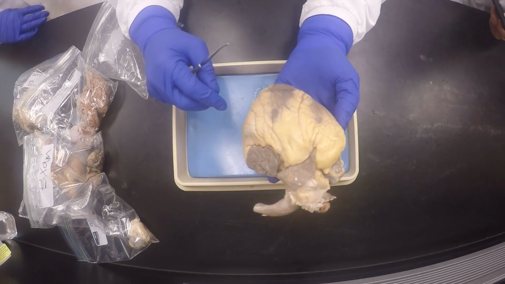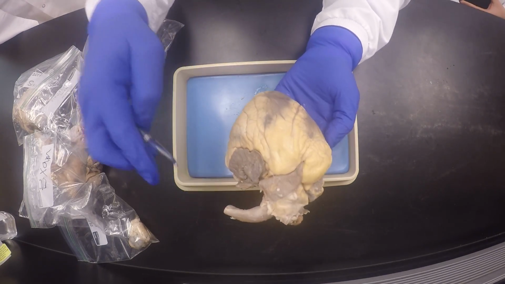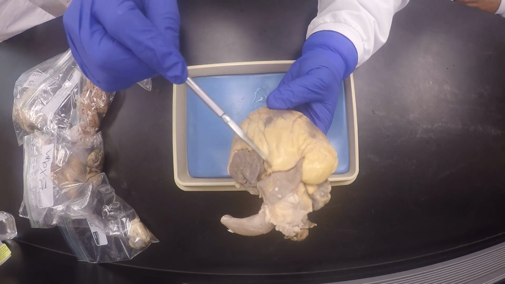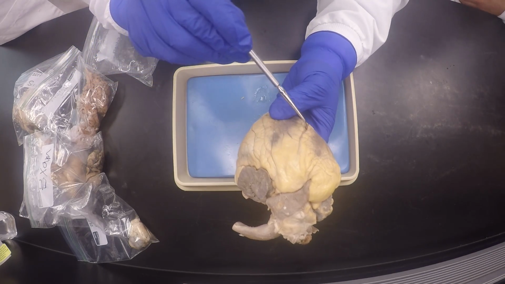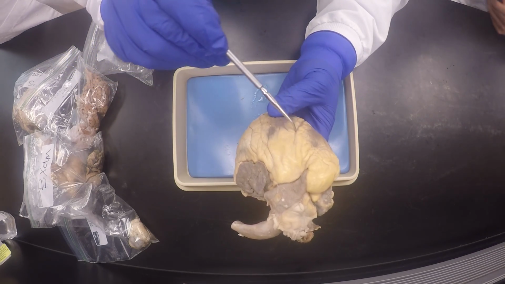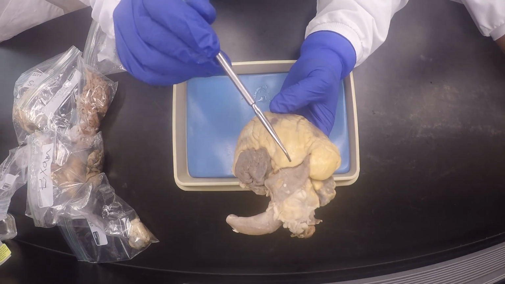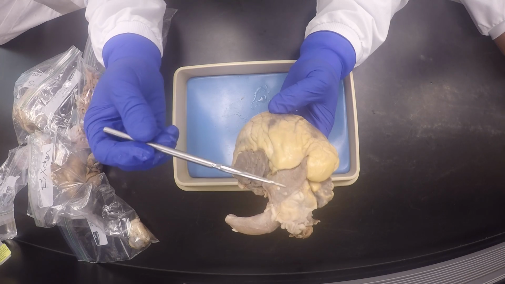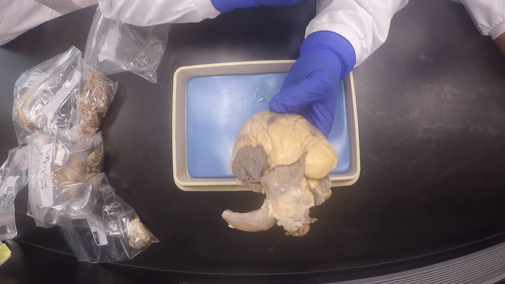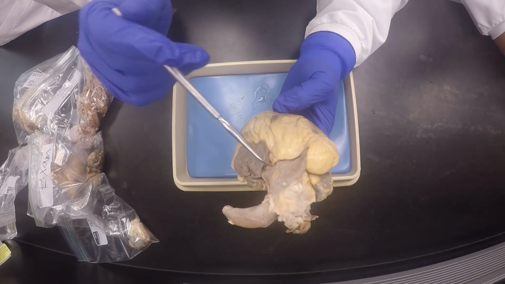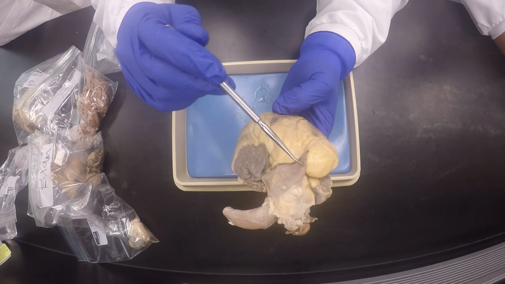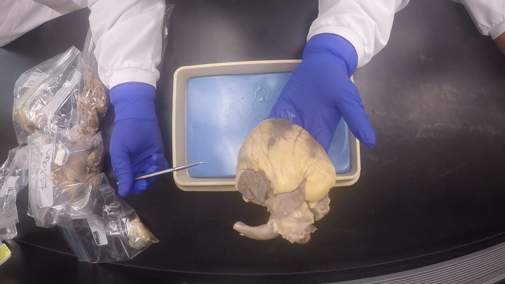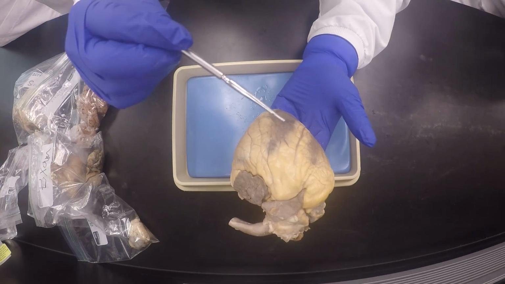Now our last practice for the heart. Again, we know how to find the anterior side. We just have to look for this interventricular groove, right? And then you confirm that this is the anterior side of the heart by looking at the pulmonary trunk. Okay. So now we're gonna identify some of the other stuff.